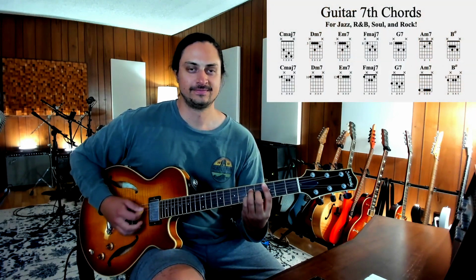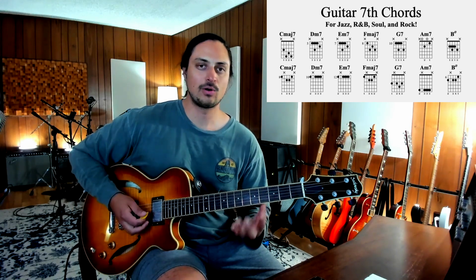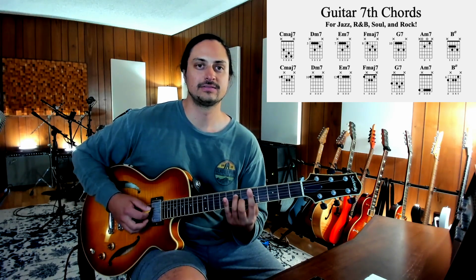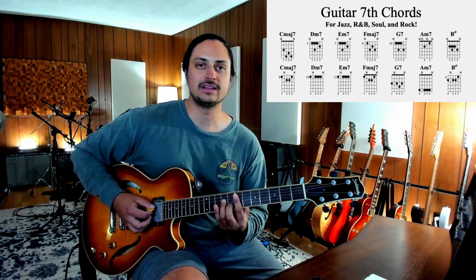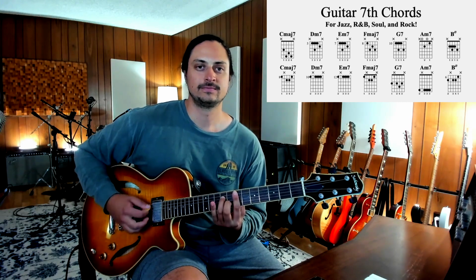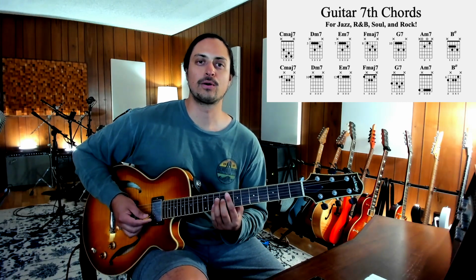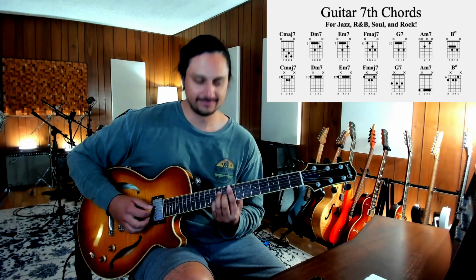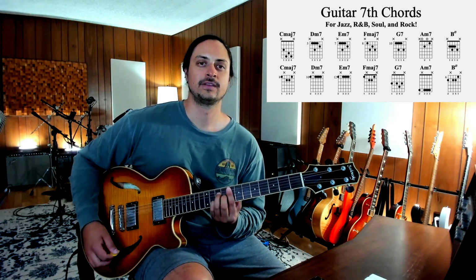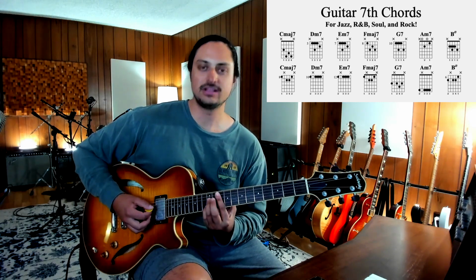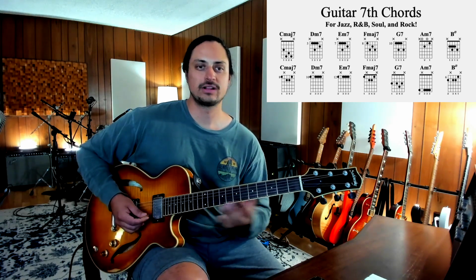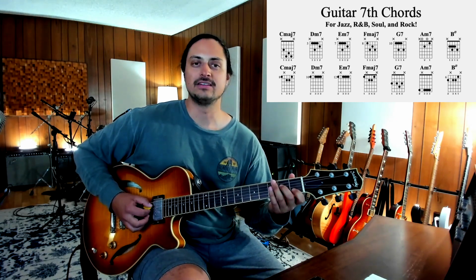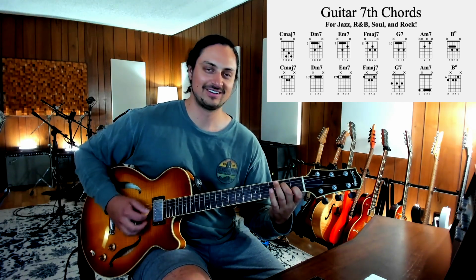So our first chord is going to be C major 7. Our 2 chord, or the second chord, is going to be D minor 7. Our 3 chord is going to be E minor 7. Our 4 chord is going to be F major 7. Our 5 chord is G dominant 7. Our 6th chord is A minor 7. I'm going to play that down the octave just in case you're on acoustic guitar.